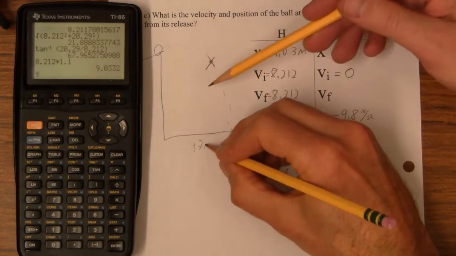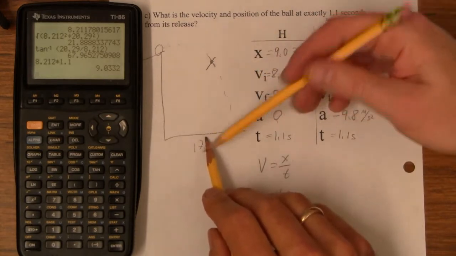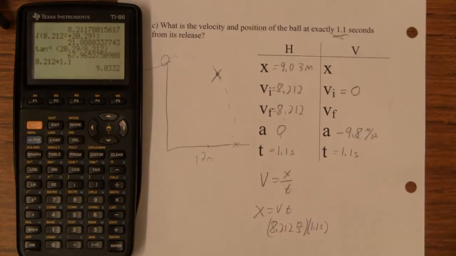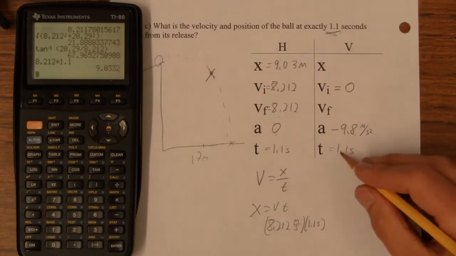Now, if you'll remember, last time we knew that it landed 17 meters from the base, but at this point it's only at about 9. The full distance is 17, so it's a little bit more than halfway. So that's good.